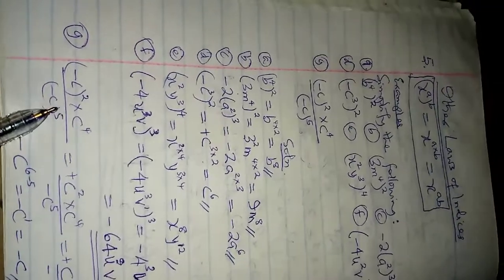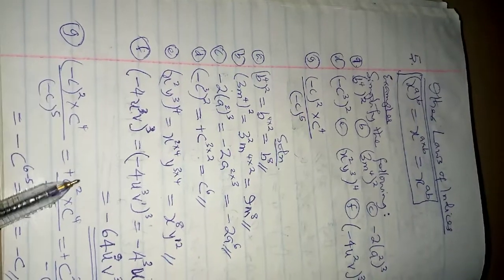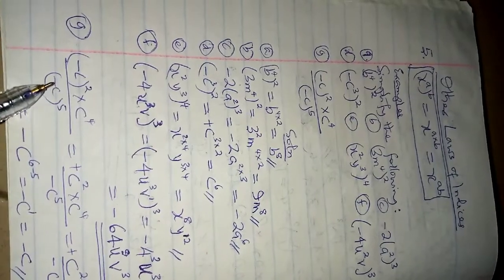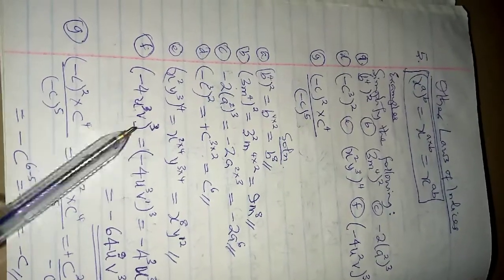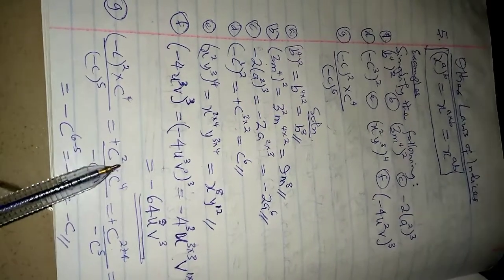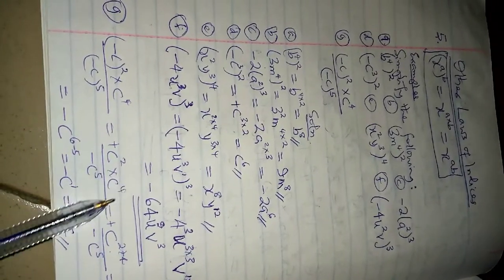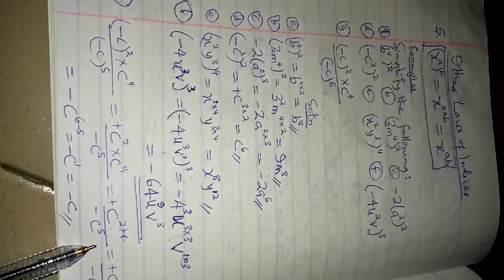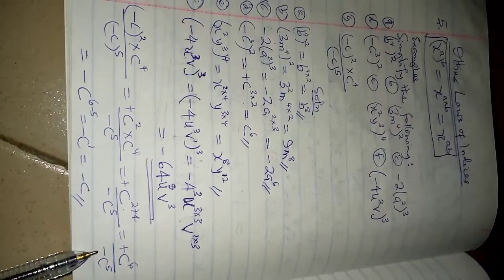Also, coming to this, raising your minus to an even power becomes plus, c raised to power 2 times c raised to power 4 all over. Raising your minus to an odd power remains minus, c raised to power 5. Here, apply law number 1. You write 1 base, you add your power, that is c raised to power 2 plus 4, the first law, all over your denominator. And that gives us plus c raised to power 6, since 2 plus 4 is 6, all over minus c raised to power 5.